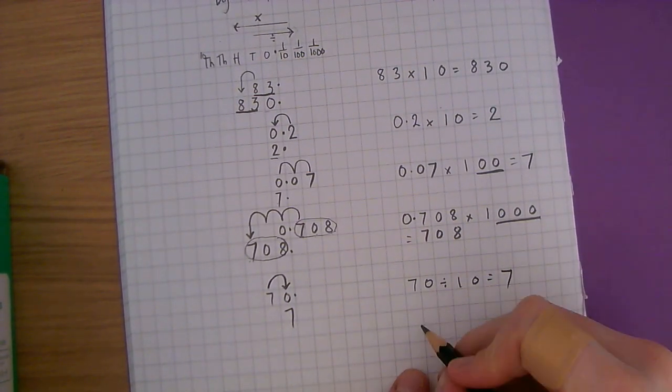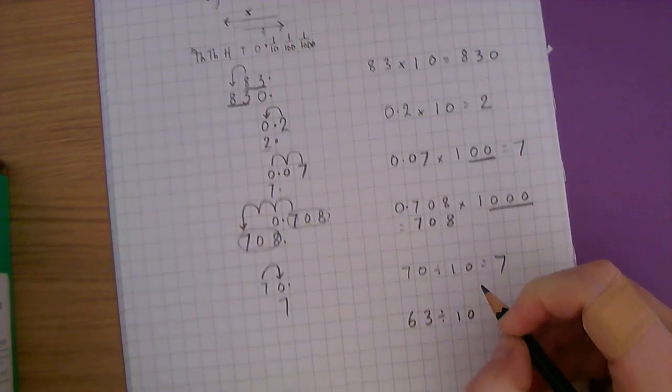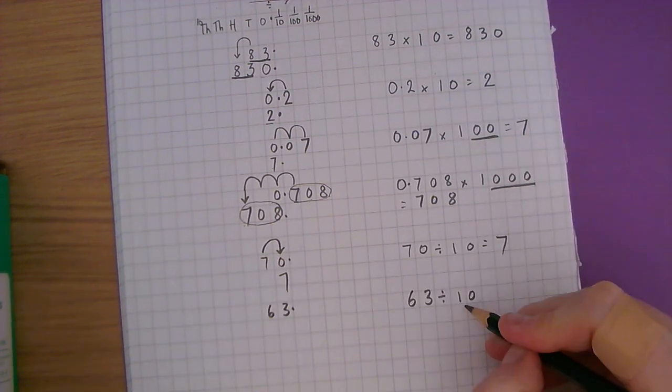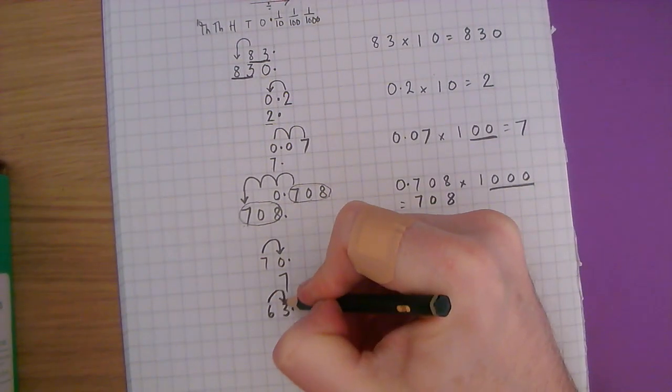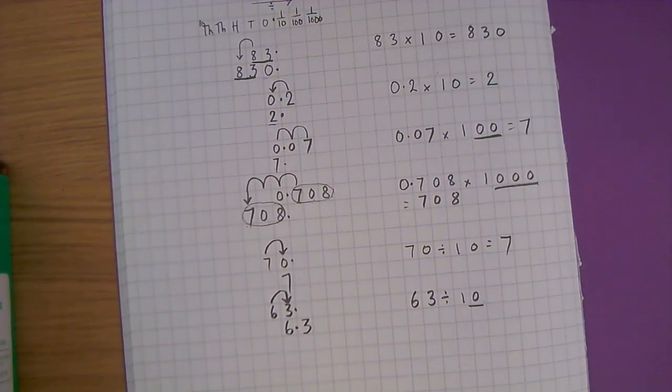Okay, let's have a look at 63 divided by 10. 63. Move it once to the right, so the 6 goes there. Put in our decimal point, 6.3.